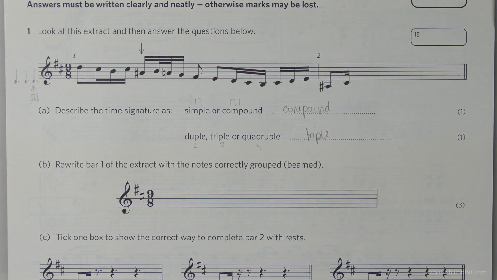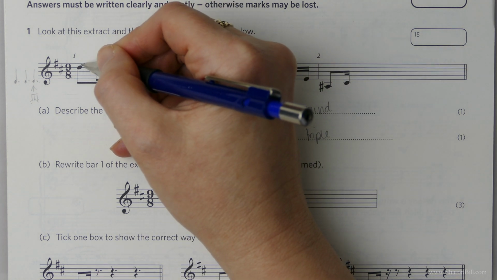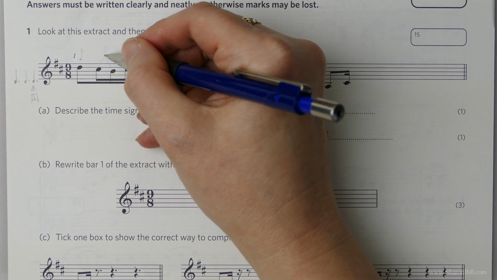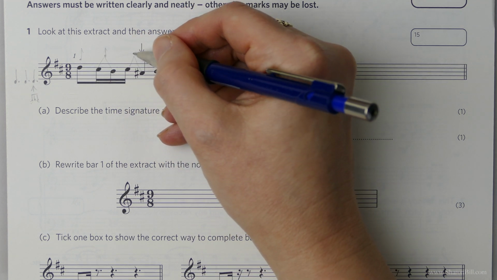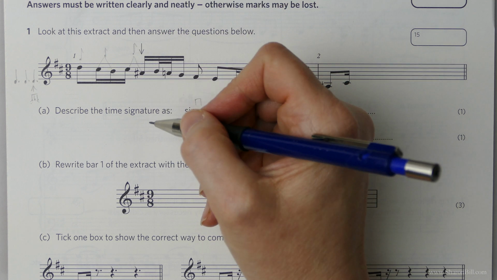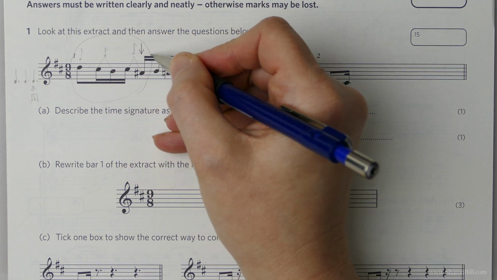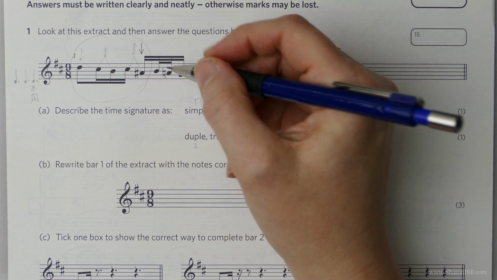So let's just do the thinking for this first. So we've got 1 quaver, 1/8 note there. There's a beat. There's a beat. So there's our first group of 3. So let's just circle those. So we're going to have to beam those together.